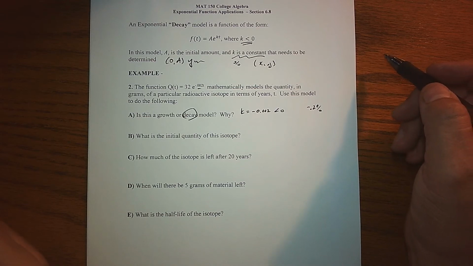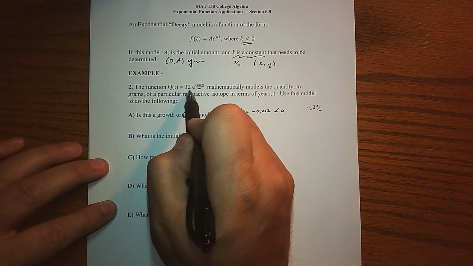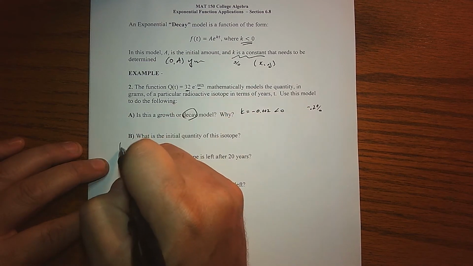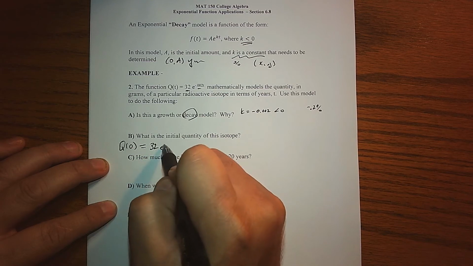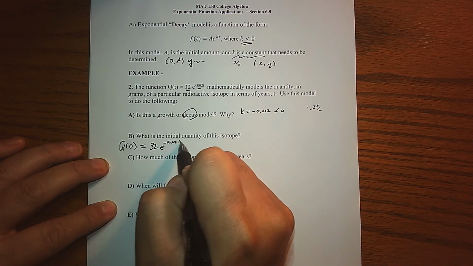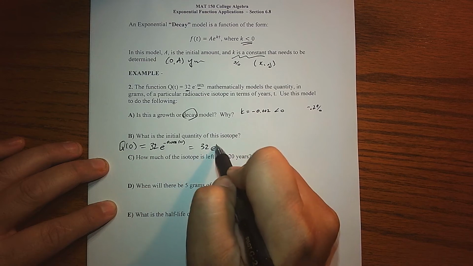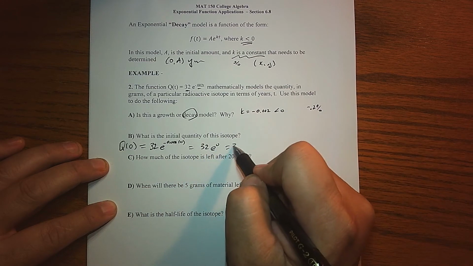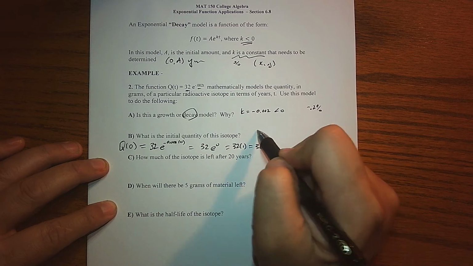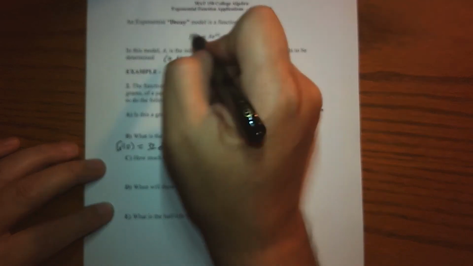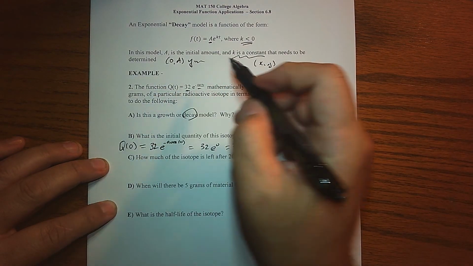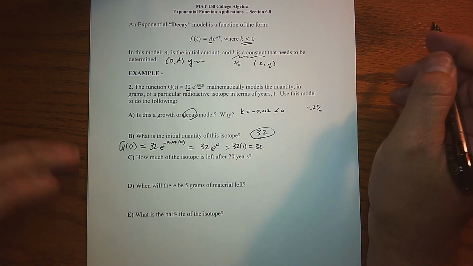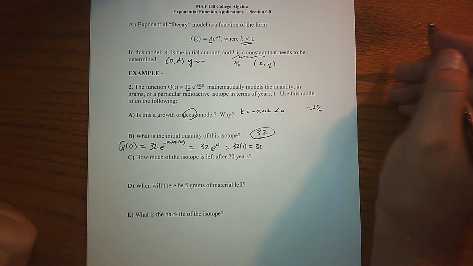What is the initial quantity? Well, again, we're looking at the number sitting right in front of everything. Of course, if you weren't sure of that, you can plug a 0 in there and convince yourself yet again that that's true. So if I plug 0 into the function, I get 32 e to the 0. Of course, anything to the 0 power is 1, and we get 32. So hopefully you'll just start memorizing the fact that that number sitting right in front of that exponential part is your y-intercept. That is your a value. So you can do it by inspection, but there's the actual mathematical work.